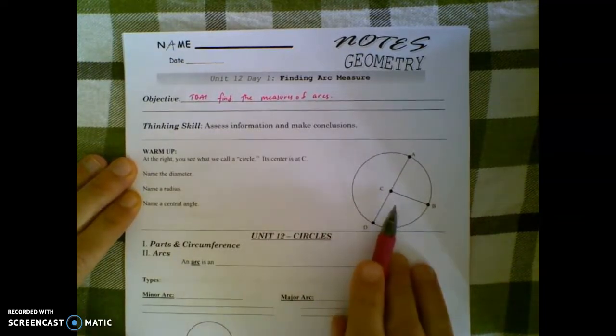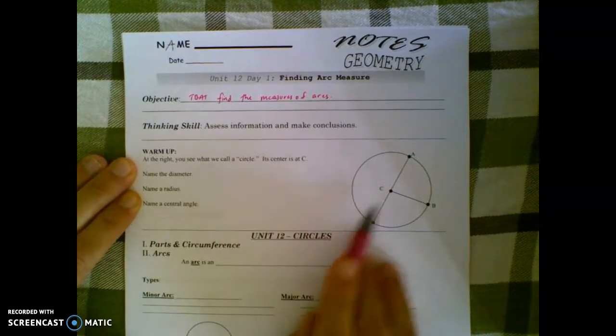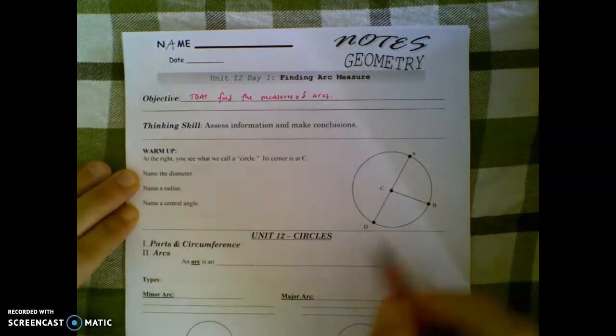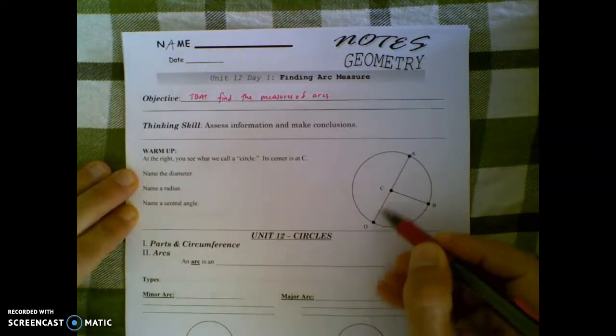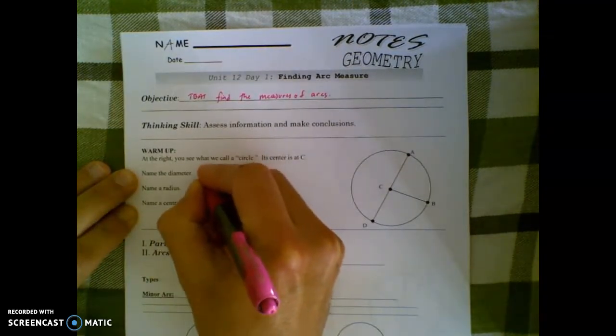I have a picture of a circle with some lines drawn on it. It says at the right, you see what's called a circle. The center is C. So it wants me to name a diameter. Well, the diameter here, there's only one of those. That is this segment here, starting at A and going to D. So the diameter is segment AD.